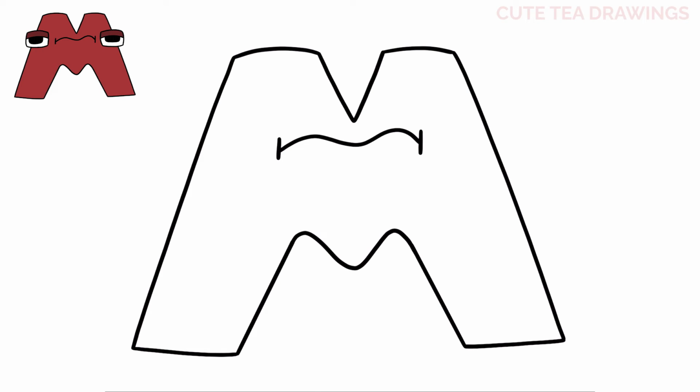On the sides of the mouth, let's draw a rounded rectangle overlapping the side like this. And the same thing on the right. And then let's erase that overlapping line inside.